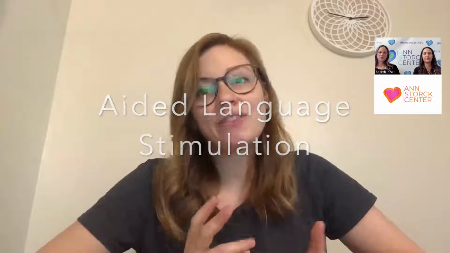You don't need to model every single word you say. Instead, model the most important words. Do this at or slightly above your AAC user's language level. So if they're primarily using gestures or single words to communicate, or are perhaps new to AAC, model single words. And if they are using a couple words, maybe model 2 to 3 word combinations.